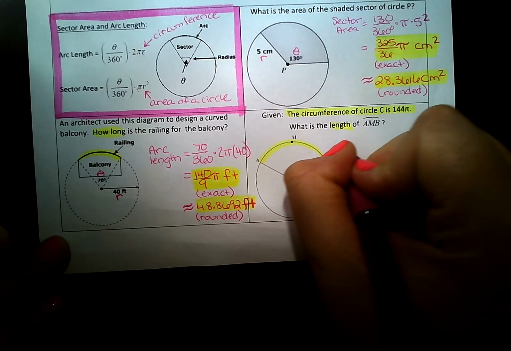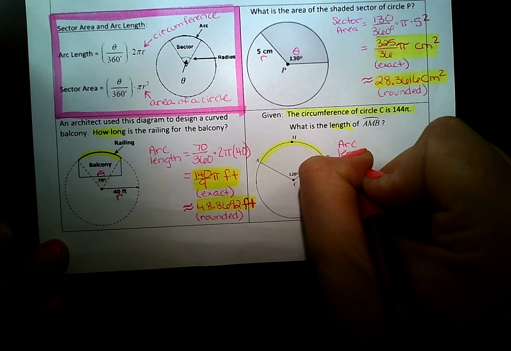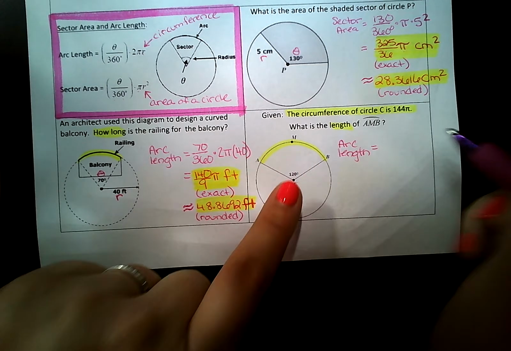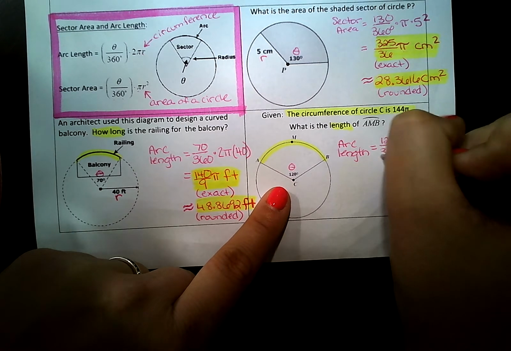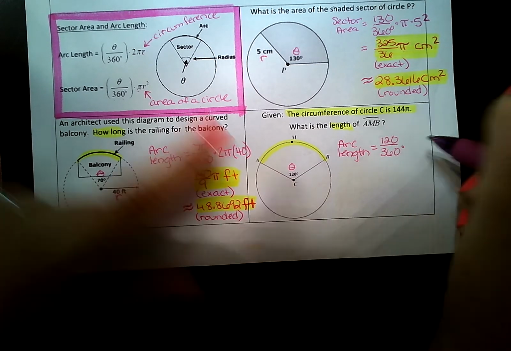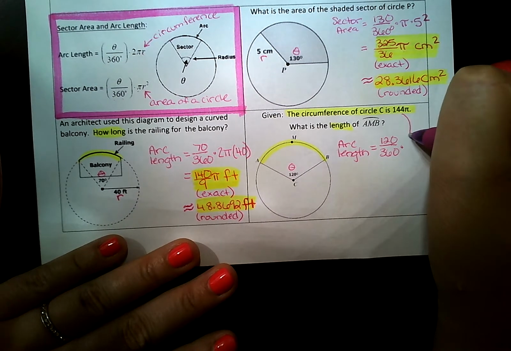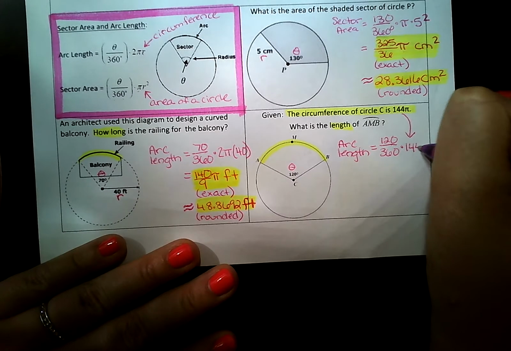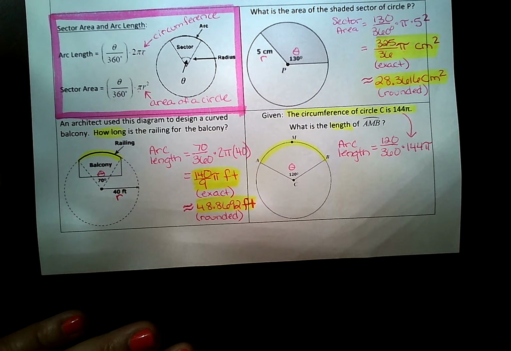So the arc length is equal to the central angle out of 360 times the circumference. 2 pi r is the circumference. So I'm just going to pop that 144 pi right into the formula. That's the circumference. First, I'm going to get my exact value.